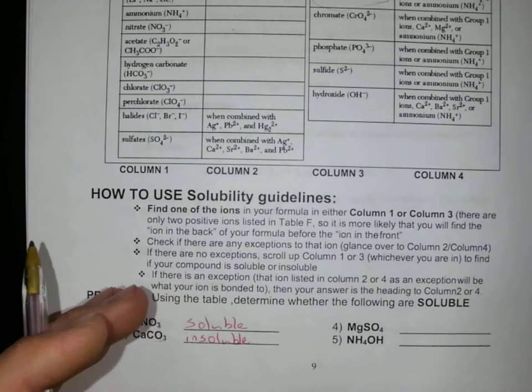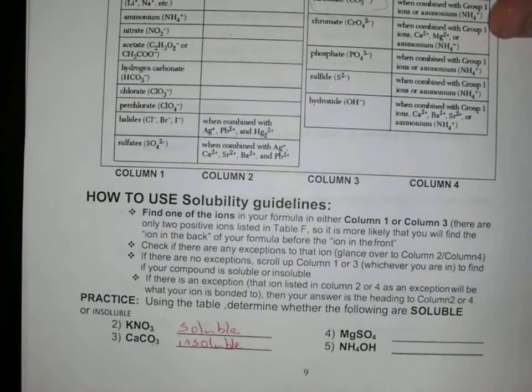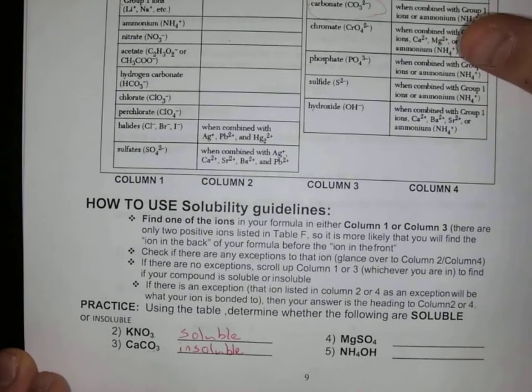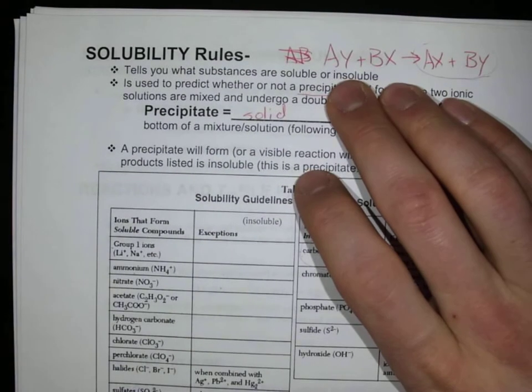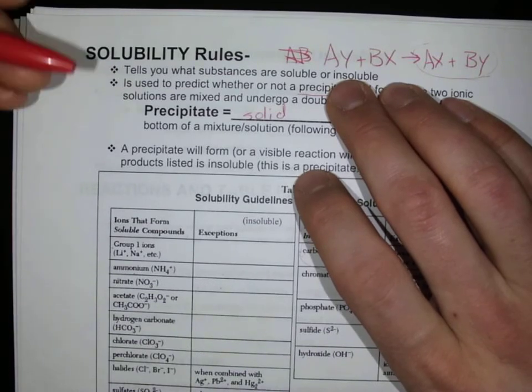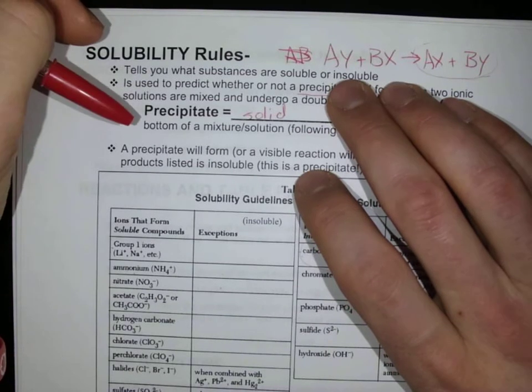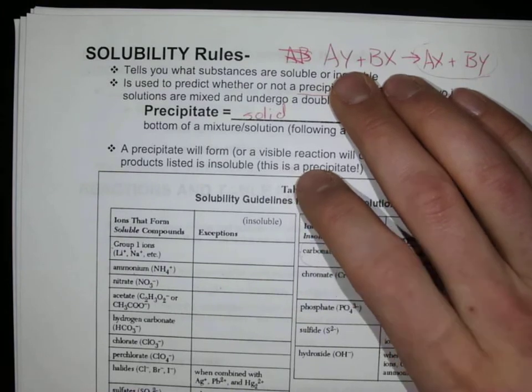This table up here would be something that I would give us. You just need to know how to use it. So what we're going to do is start seeing some of these reactions, and we're going to be able to start identifying those reactions as a precipitation reaction or not. We want to identify those precipitation reactions. So we're going to do this in the lab. Those of us online, I think we have another video for you. All right.